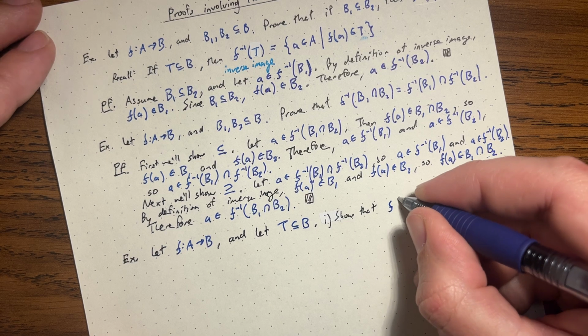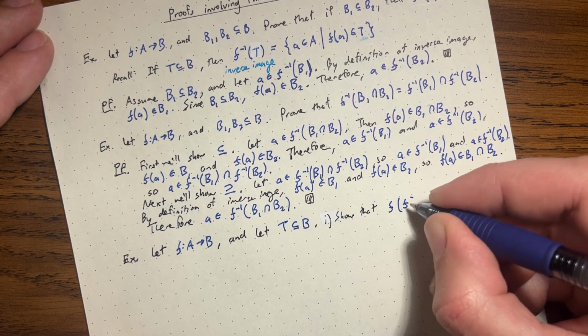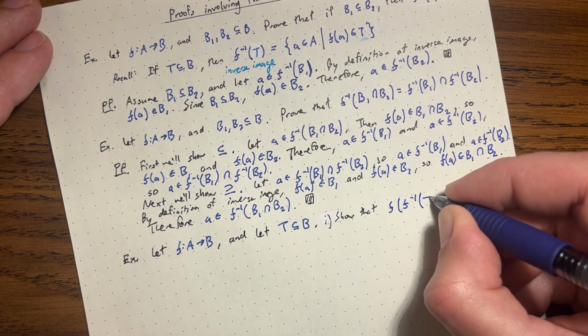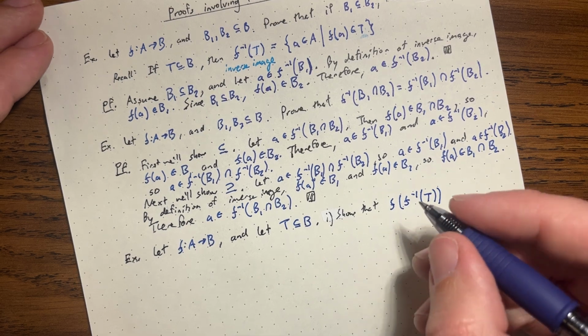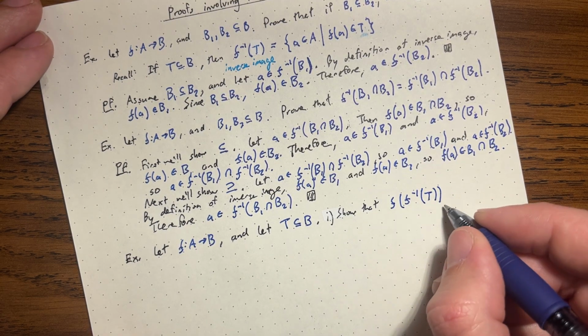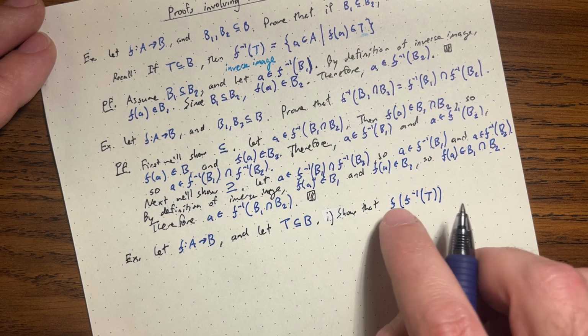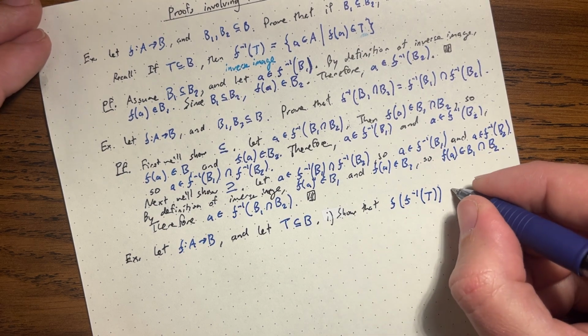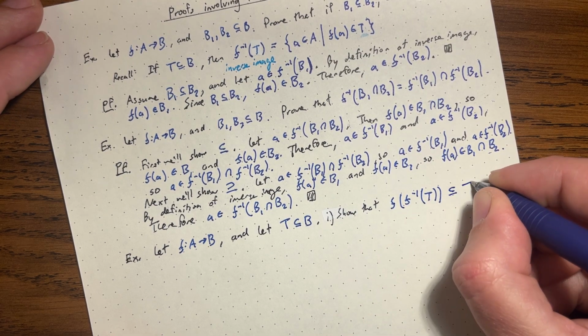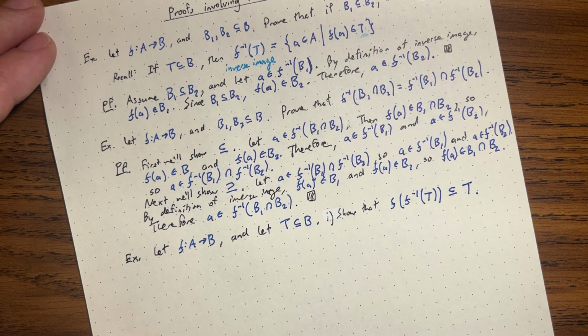Show, meaning prove, f of f inverse of T. This one's going to be tough to unravel. But this thing, there's an inverse image inside a direct image, inside just the image. So we want to show that actually that's contained in just the set T itself.